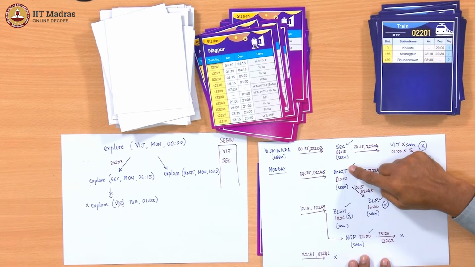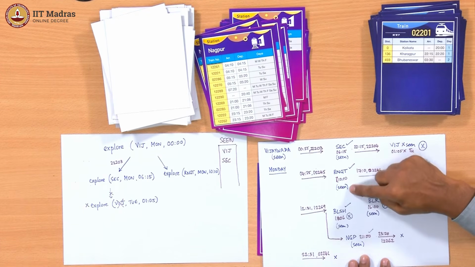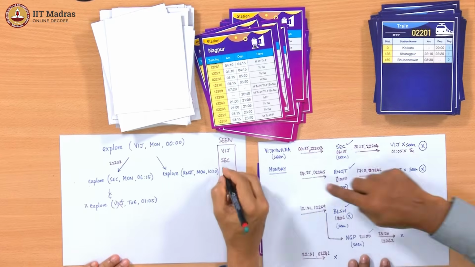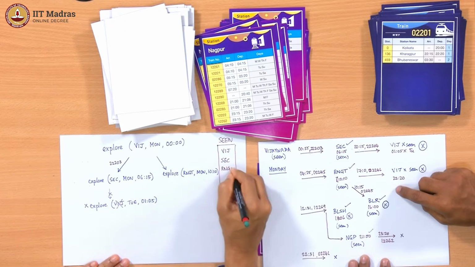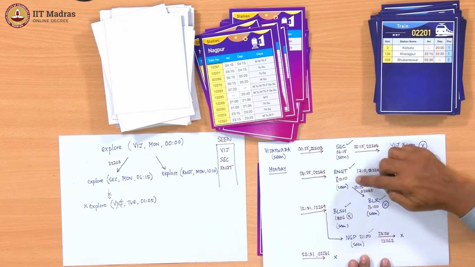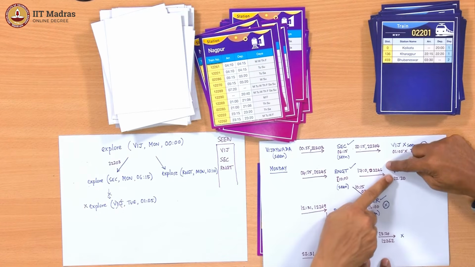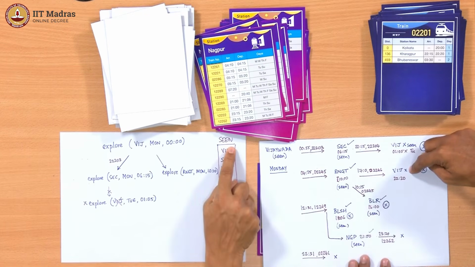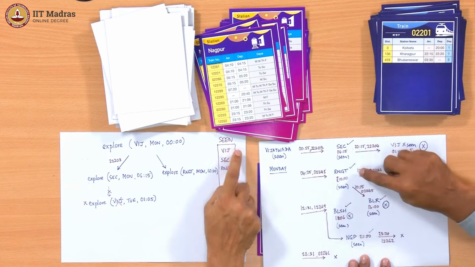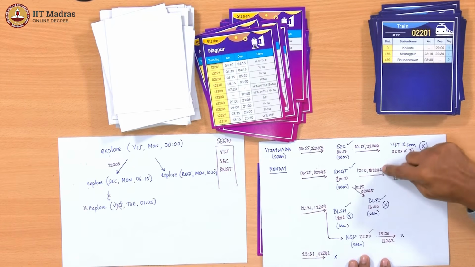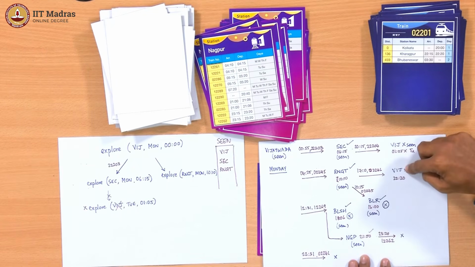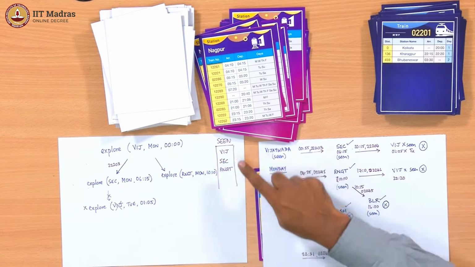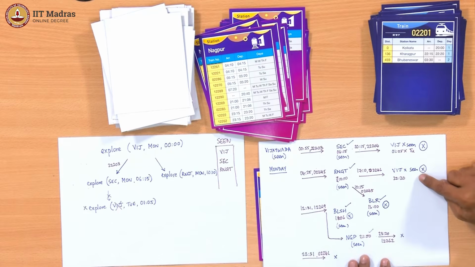Then, as soon as you enter, you will mark Renigunta as seen. So now you will put Renigunta here. And now it turns out that the only thing you can do from Renigunta is to get off and take another train, which is this train, and go back to Vijayawada. But that Vijayawada is seen, so that path is closed. So this path becomes closed.